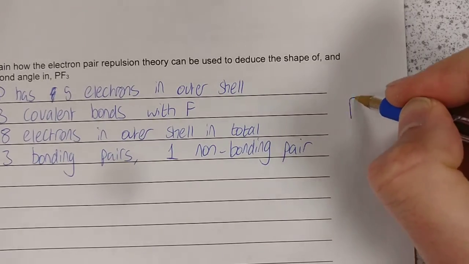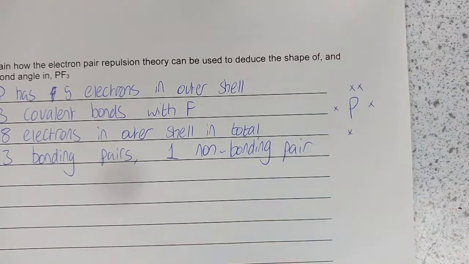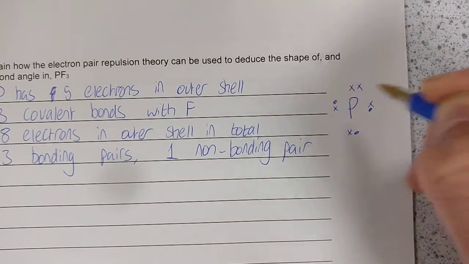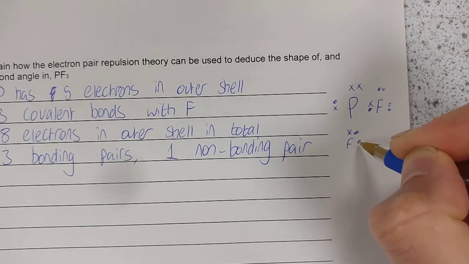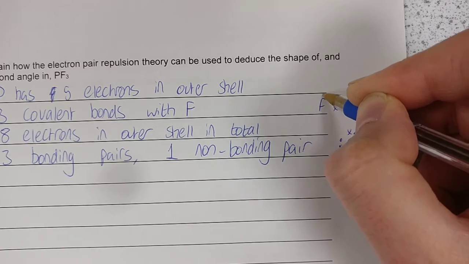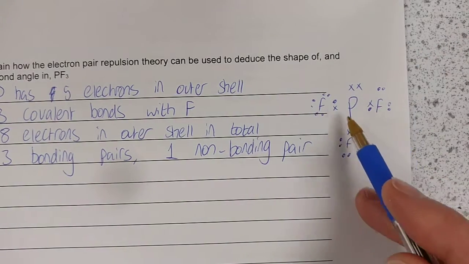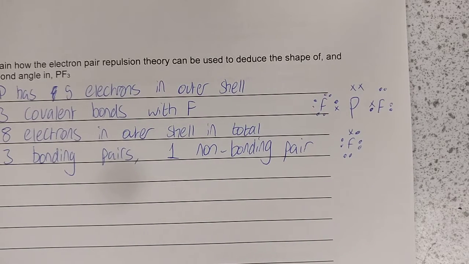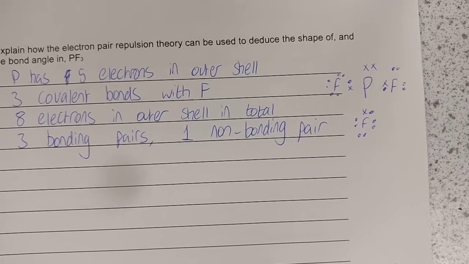So we find phosphorus, we realise that it has 5 electrons in its outer shell. It needs to form 3 covalent bonds with fluorine, and conveniently, those 3 covalent bonds mean that we have our octet, and we can see that we have 3 bonding pairs of electrons shared between the phosphorus and the 3 fluorines, and 1 non-bonding pair. Once we've done that, we then need to move into using the VSEPR theory.